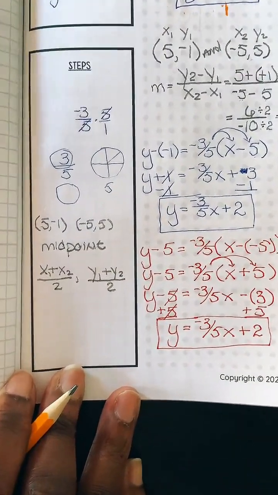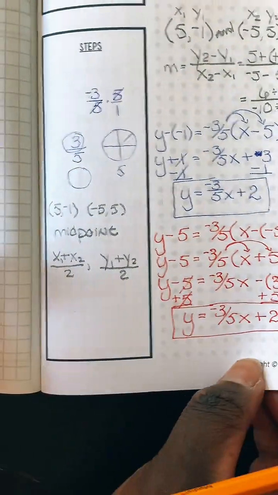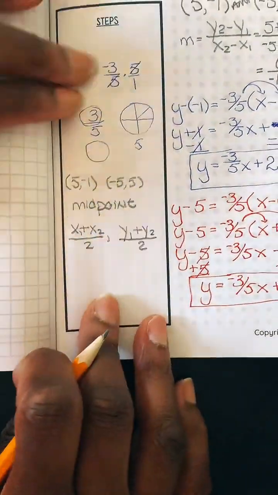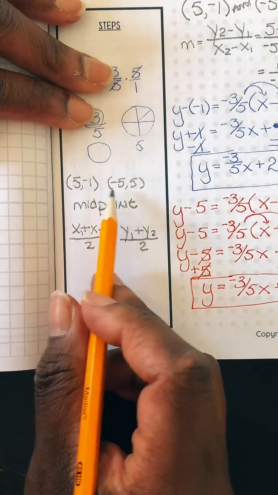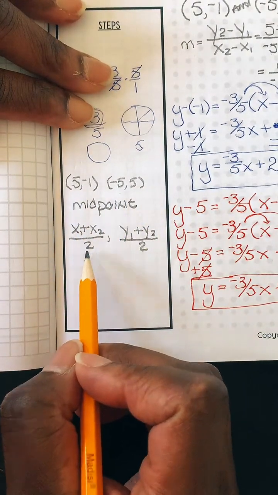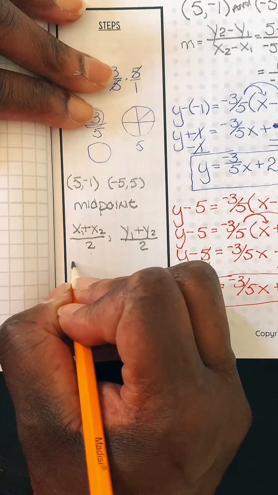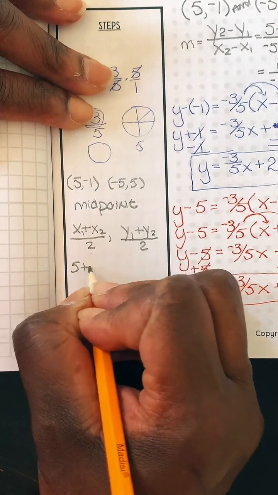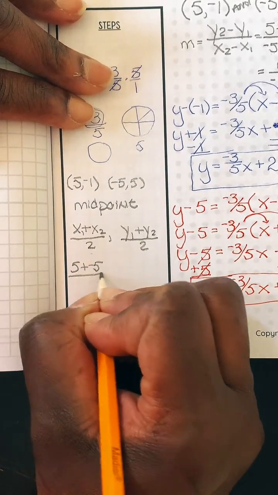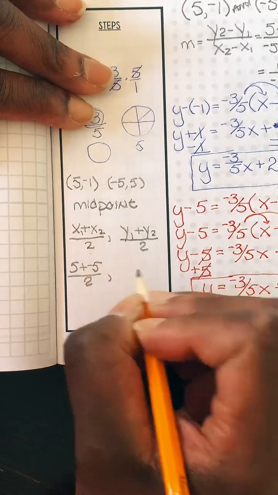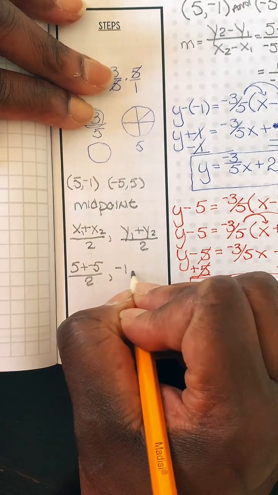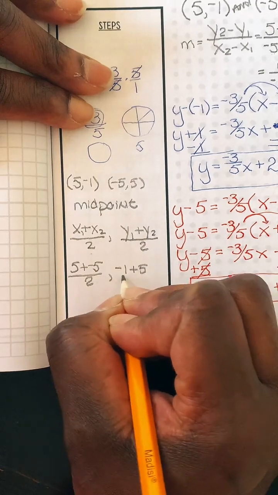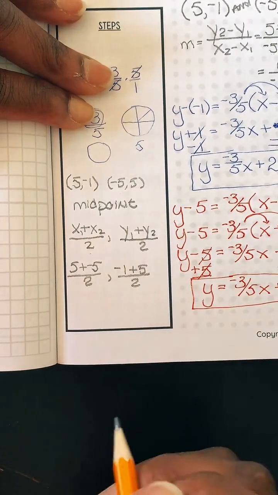See if I can zoom in a little bit more. That's all you're doing. So for my x, I have 5 plus -5, divide by 2. And the other one is -1 plus 5, and divide by 2.